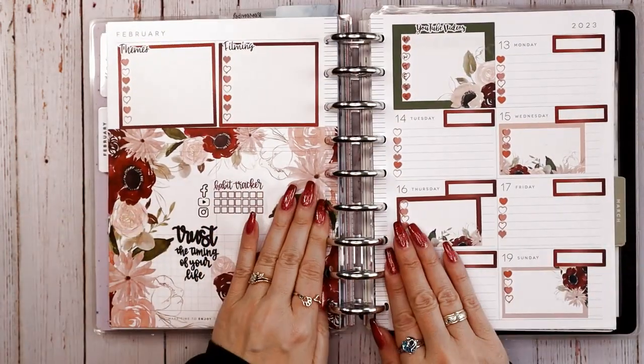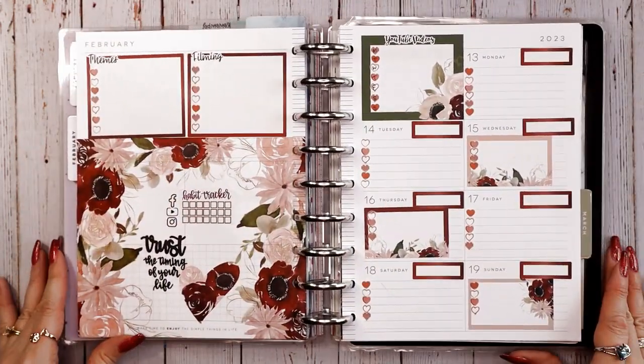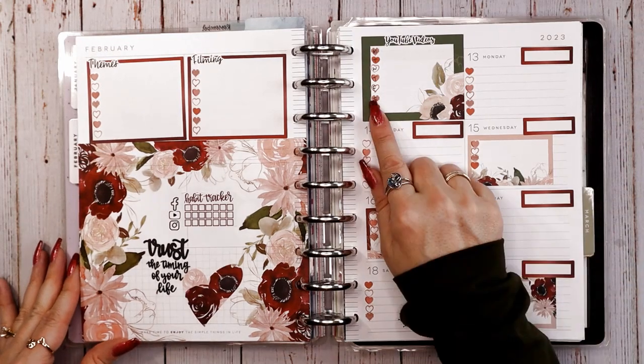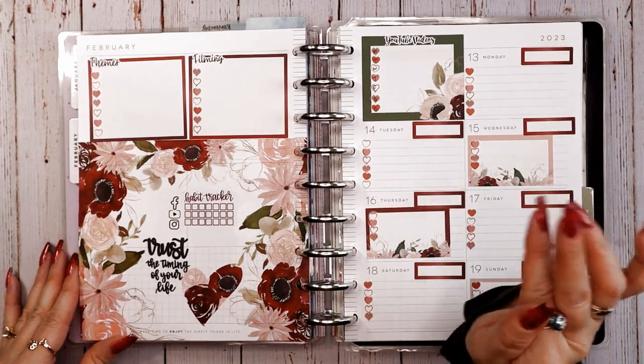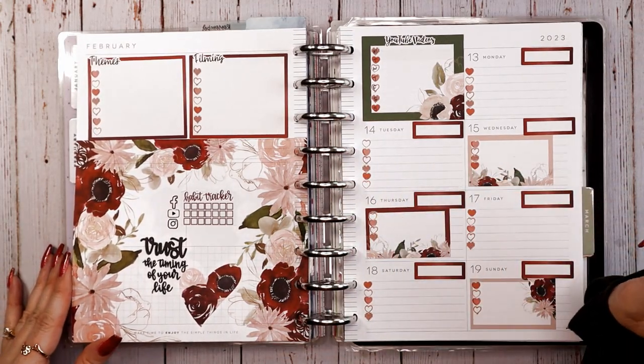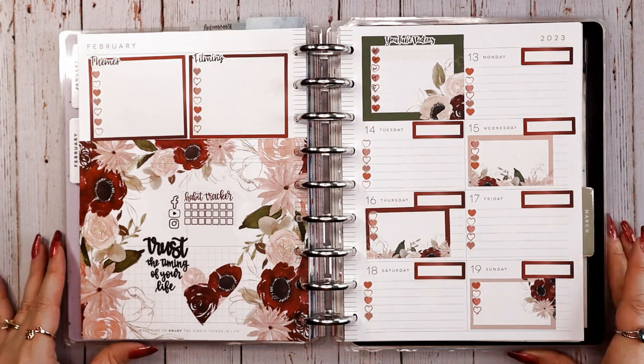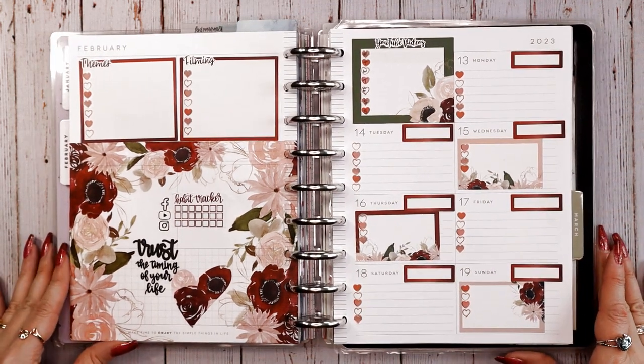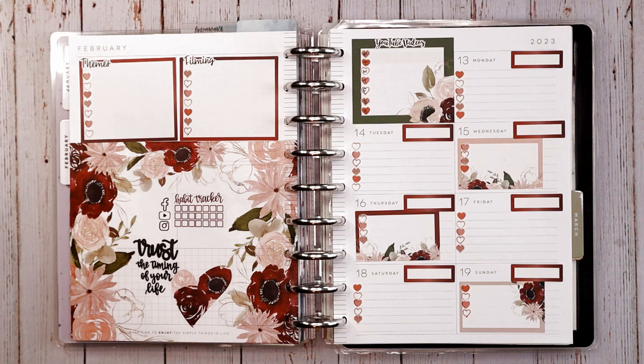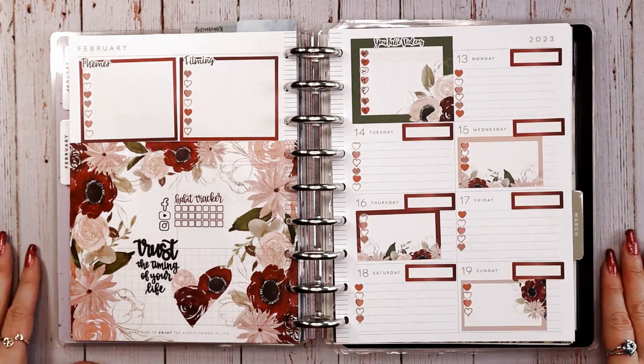So there we go. There is my Valentine's Day spread. I'll probably write on it in maybe black with red, or maybe I'll do burgundy and pink. I don't know. I'll figure it out. But I do like to use colored pens in my planner. So I hope you like this video. I hope it encourages you to try different stickers in your planner, try different boxes in your planner, use the stickers.